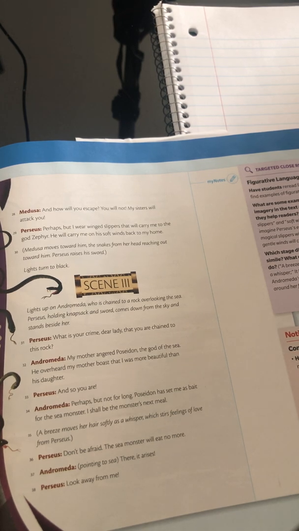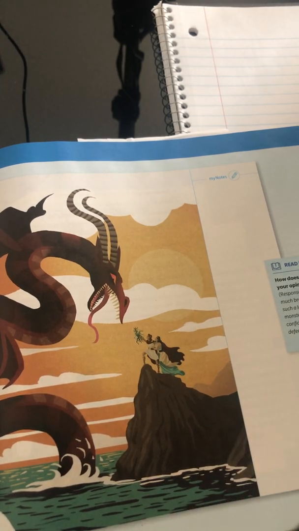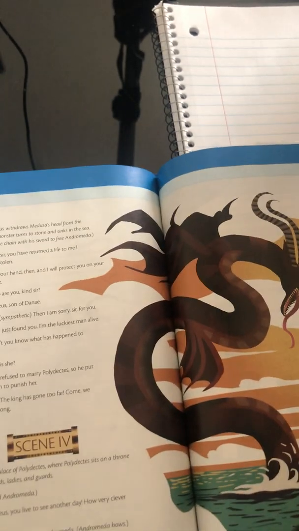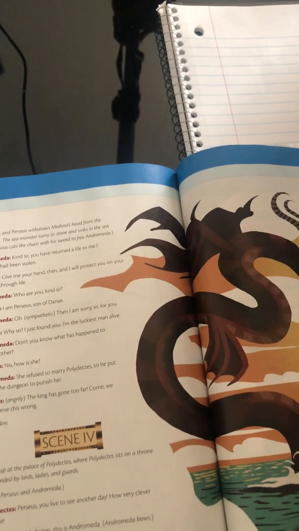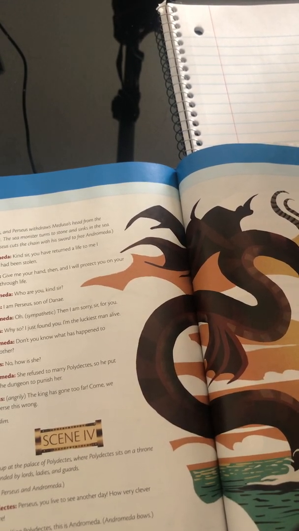Don't be afraid. The sea wants to look no more. Andromeda, pointing to sea: There it arises. Look away. She does, and Perseus withdraws Medusa's head from the knapsack. The sea monster turns to stone and sinks to the sea.